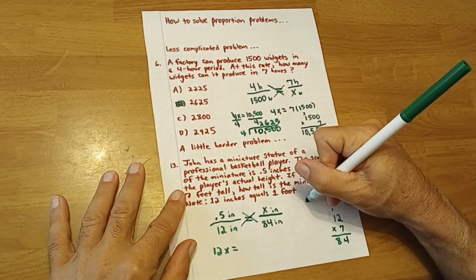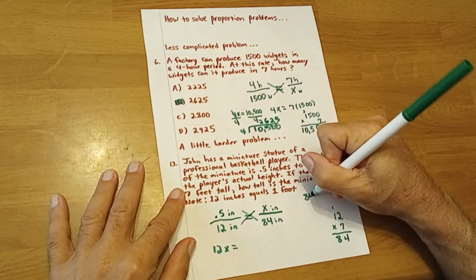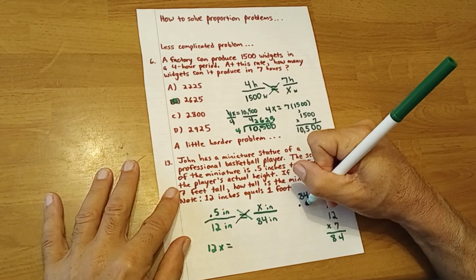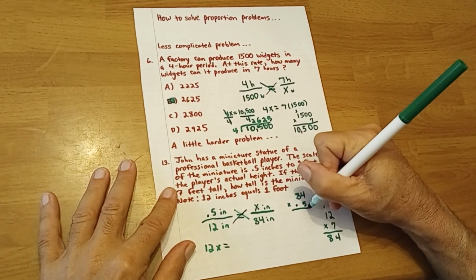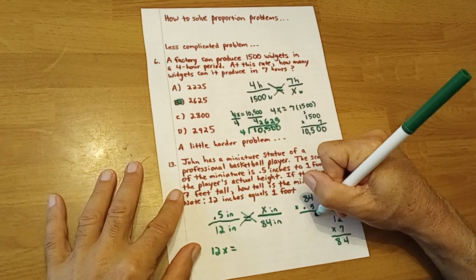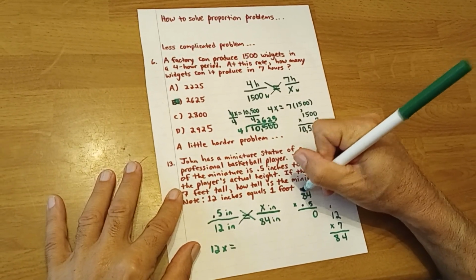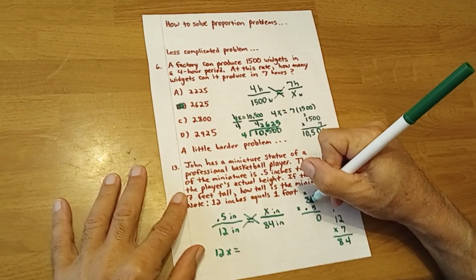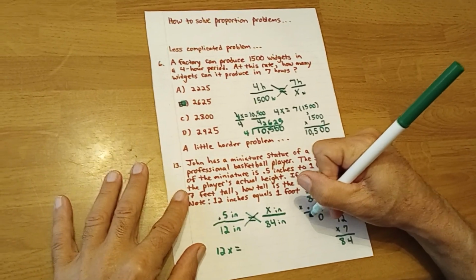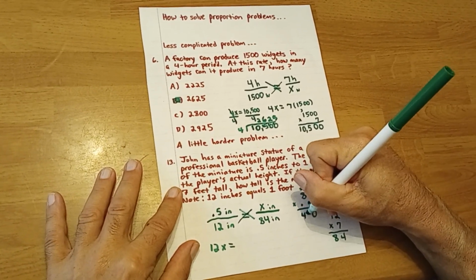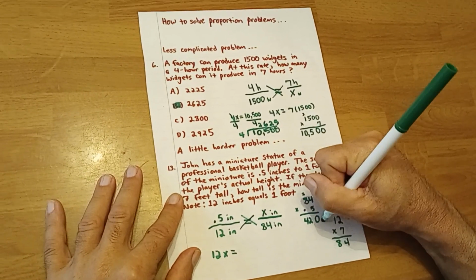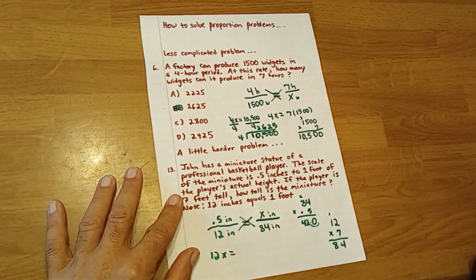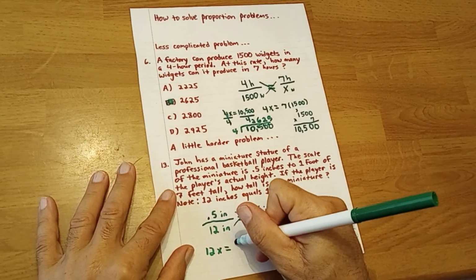Again, write it down if you're not sure how much it equals. 84 times 0.5. 5 times 4 is 20, 0 carry the 2. 5 times 8 is 40, and 2 makes 42. We have one number to the right of the decimal, so we bring that over 1. So it's 4.2?